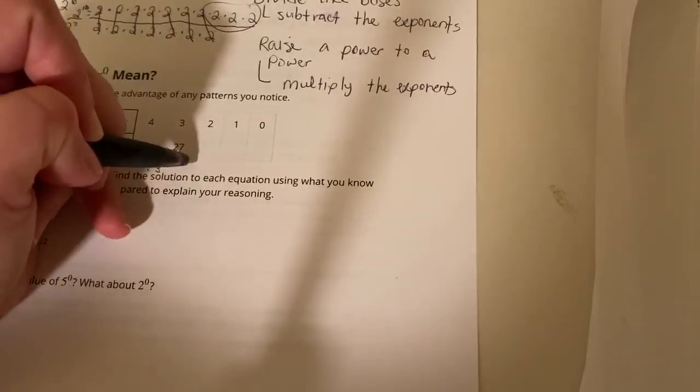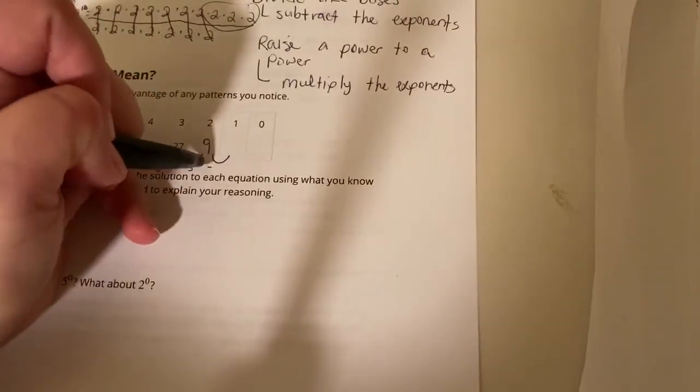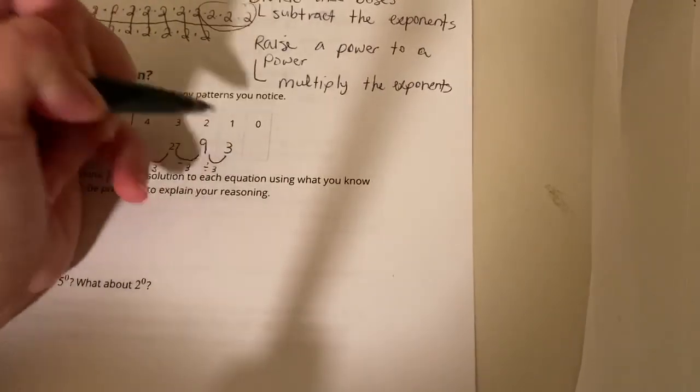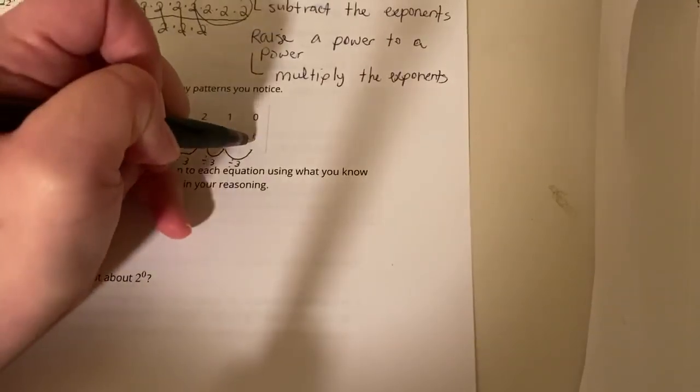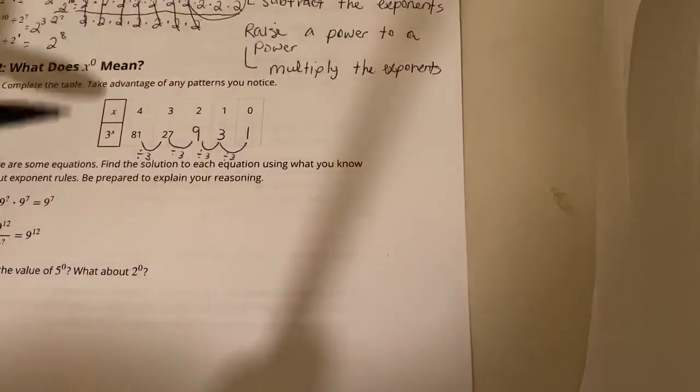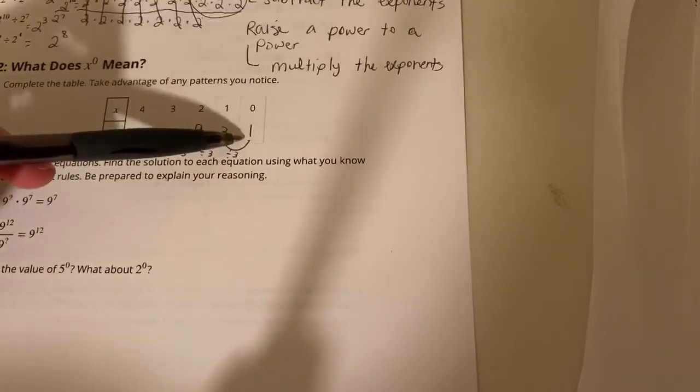If I divide by 3 again, 27 divided by 3 is 9. Divide by 3 again, 9 divided by 3 is 3. Divide by 3 again, 3 divided by 3 is 1. And notice these y values here, it's saying their output is 3 to the x power. So this would be 3 to the 4th, which was 81, 3 cubed, which is 27, 3 squared, which is 9, 3 to the 1st power, which is 3, and 3 to the 0 power is 1.